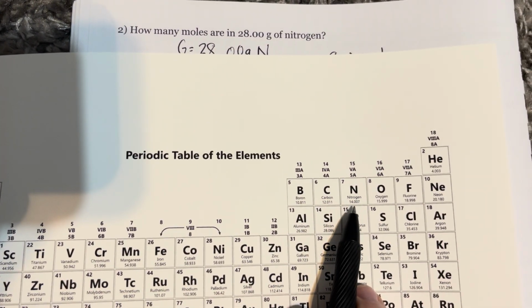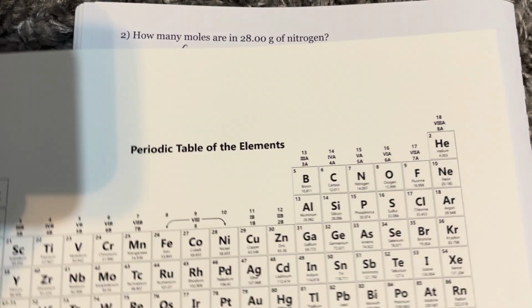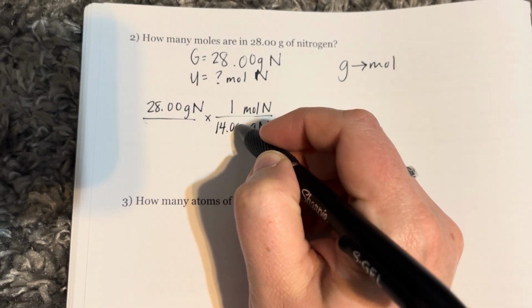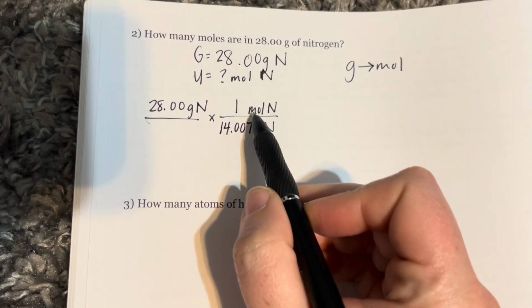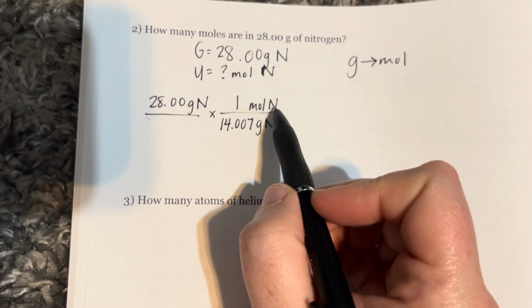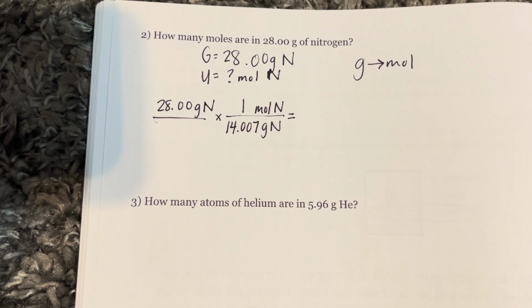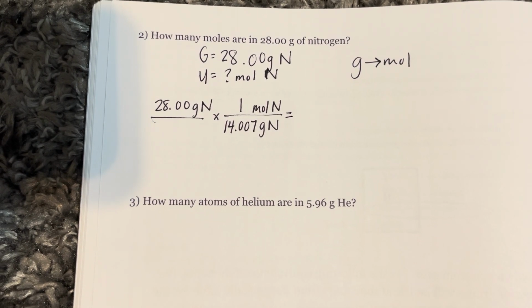Nitrogen is 14.007. So that's the number that's going to go here, 14.007. I was trying to find moles of nitrogen. I have moles of nitrogen on the top, so I know I can write my equal sign. I'm done. Put it in the calculator.